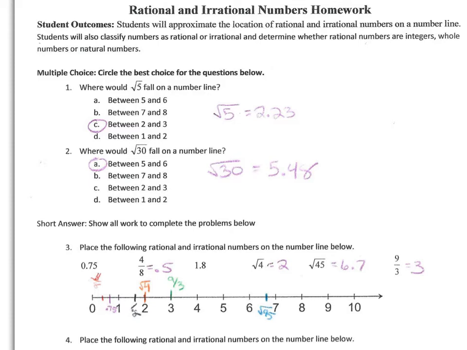so as I go along speaking, you guys can fill in the work and the correct answer choice, as well as add anything else that you feel you need in order to understand this. So one says, where would radical 5 fall on our number line?